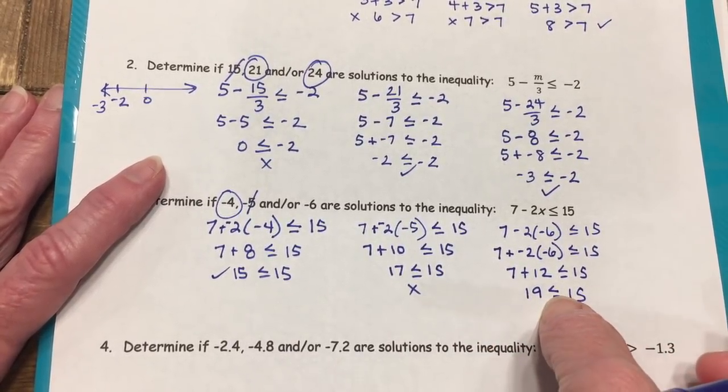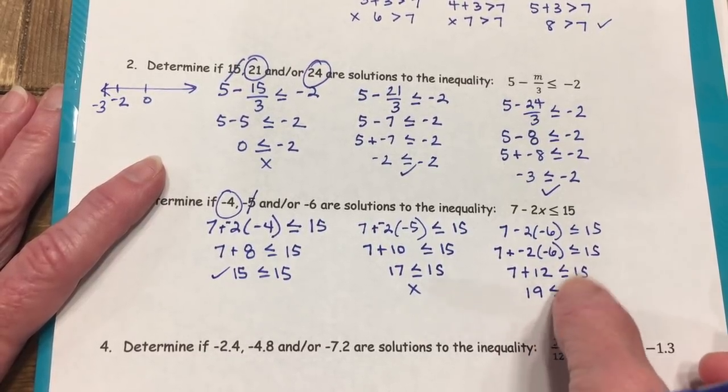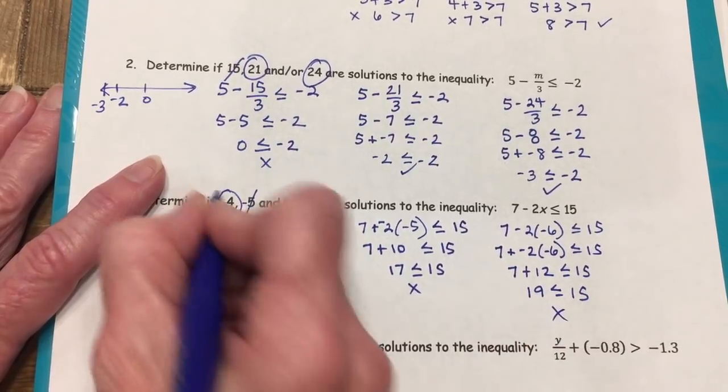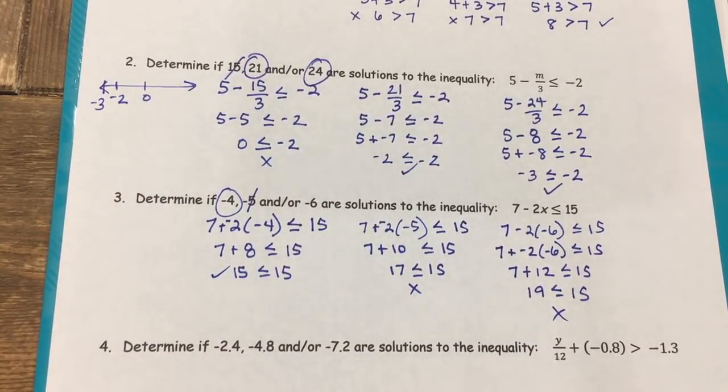Well, it's not less than, right? Because I know that 19 is bigger than 15. Is it equal to 15? Nope. Right, so this is also not true. So my only solution out of the ones they gave me is negative 4.